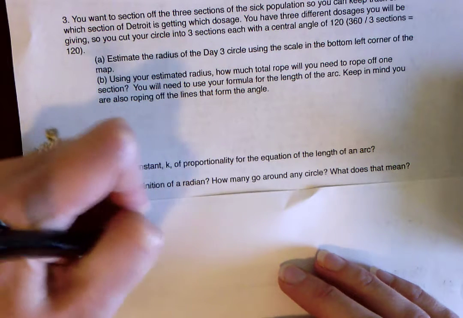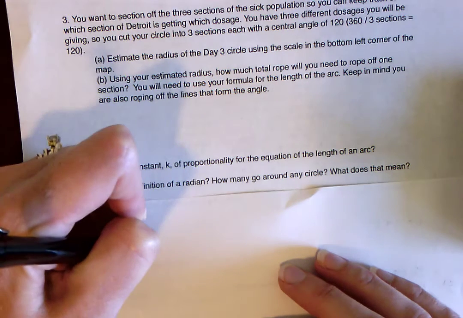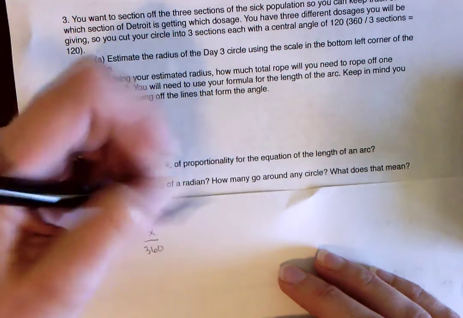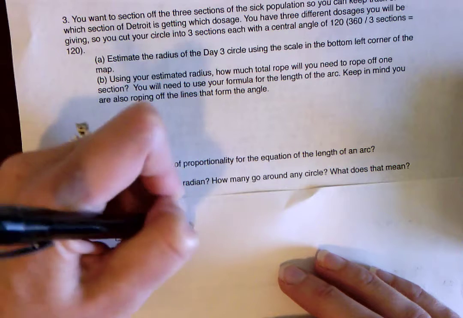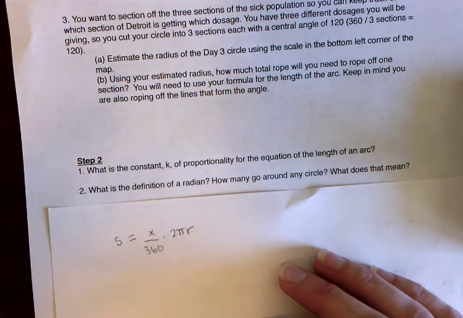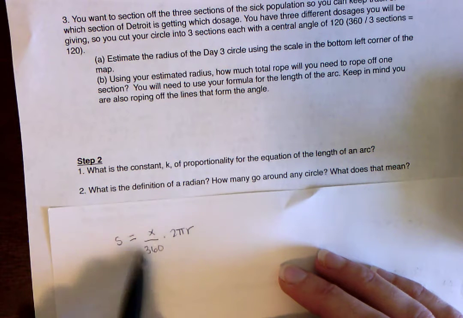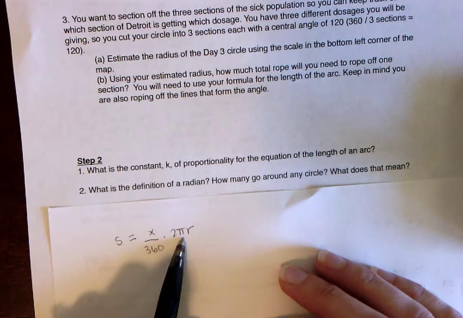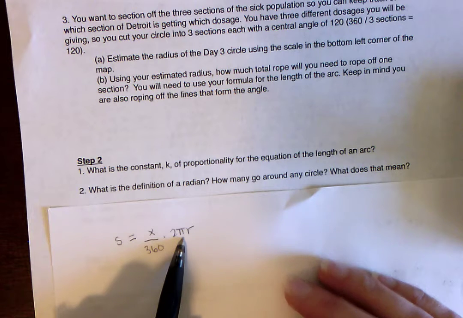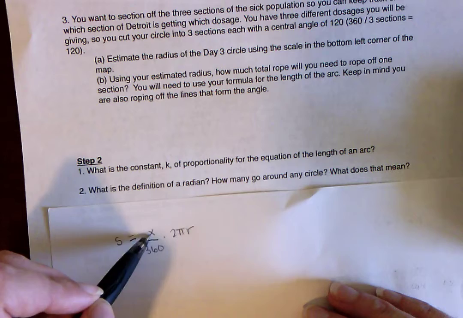S equals theta over 360 times 2 pi r. So that's kind of what we were talking about earlier. That's the arc length represented by s. And again, it's a fraction of your circumference. So arc length depends on the angle and the radius.